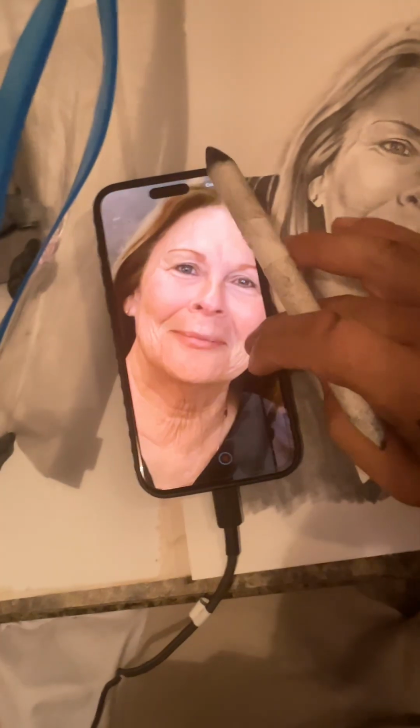Hope this helps. Remember, the less lines you put in, the younger the person looks.